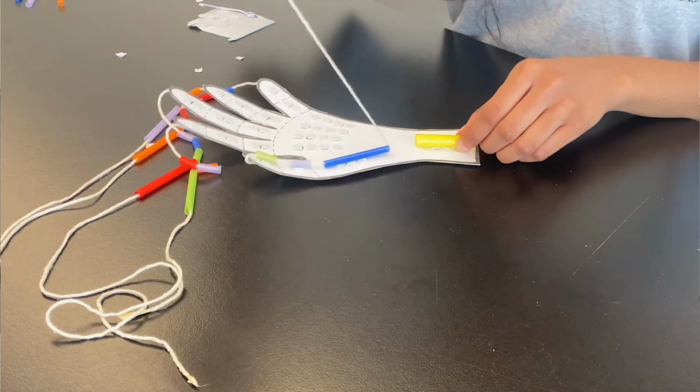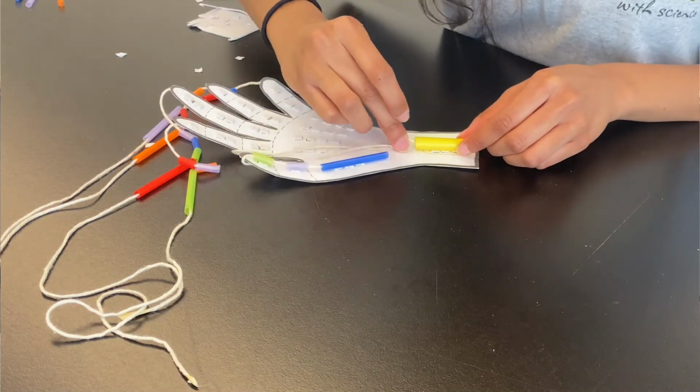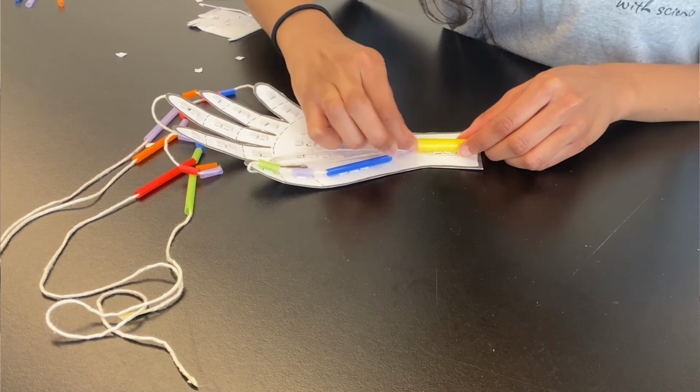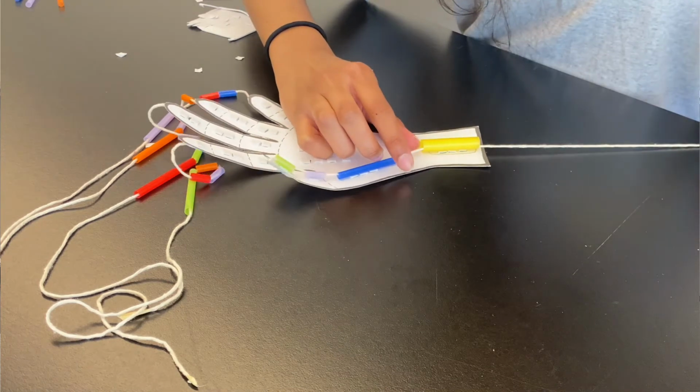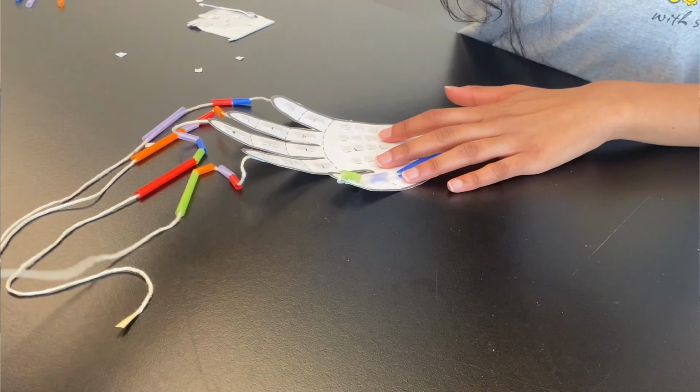And now this long end of my string, I'm going to just thread it through the thick straw at the bottom. I'm going to repeat that step for the other finger.